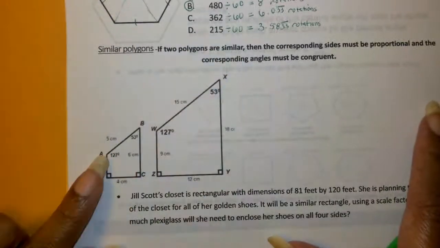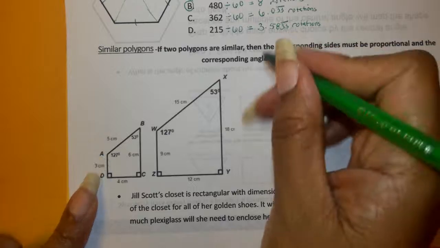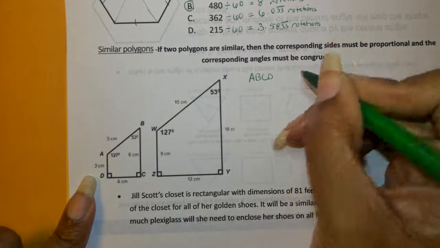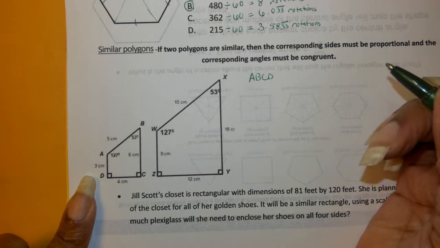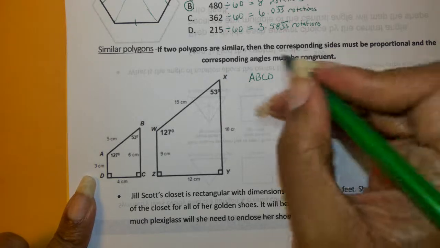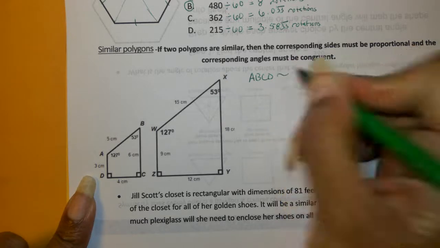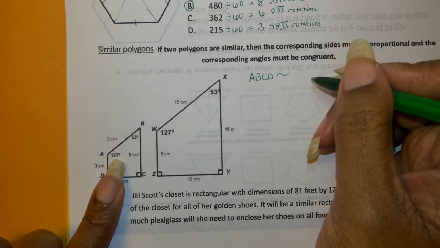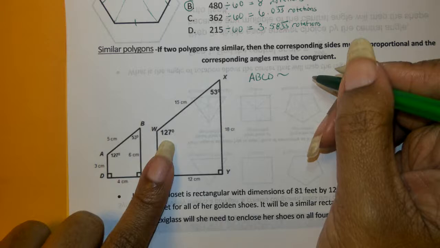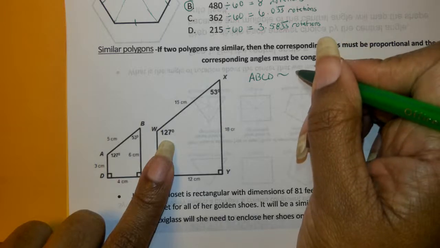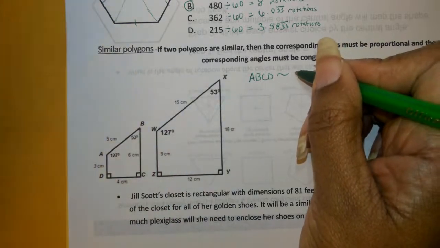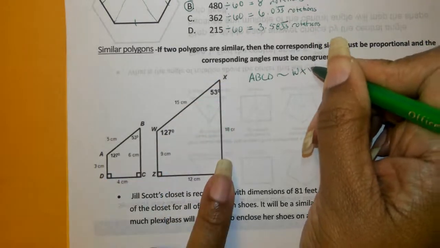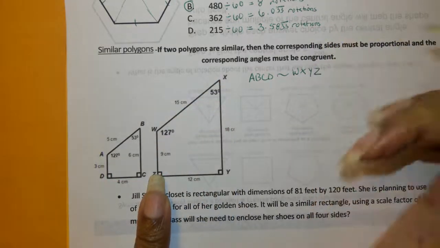In this particular one, we know that polygon ABCD is not congruent, but similar to the other polygon. What we use for similar is this little squiggly line, and we want to go in the same order. We started off with A here, and W has the same angle measurement, so we'll start off with W, X, Y, and Z, just like we did there.